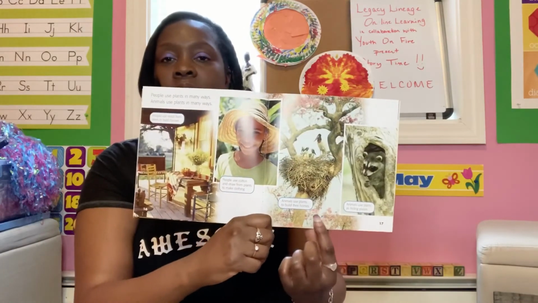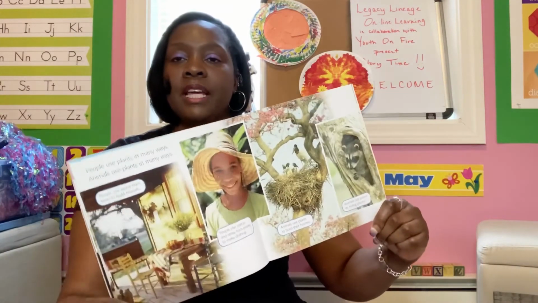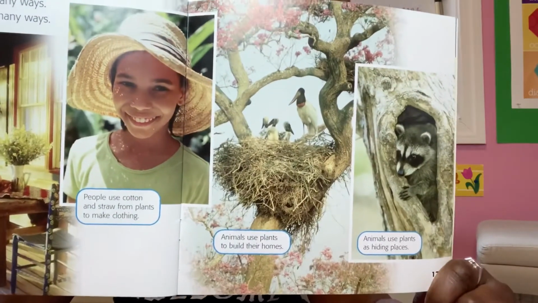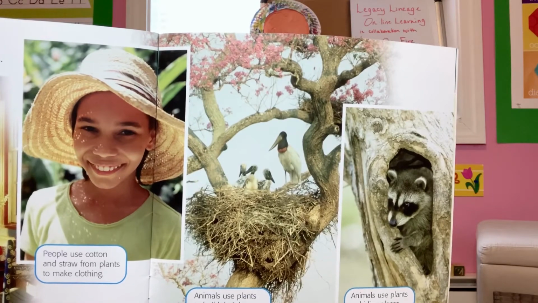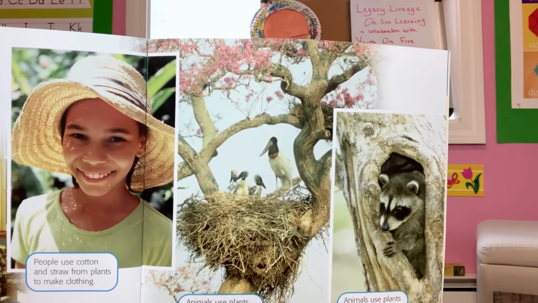People use plants in many ways. Animals use plants in many ways. People use wood from trees to build houses. People use cotton and straw from plants to make clothing. Animals use plants to build their homes. And animals use plants as hiding places. Does anybody know what the name of a home for birds is? You'll see in this picture right here, it's saying that she used her plant to build a home. What is that home called? Where do birds live? That's right, a nest.